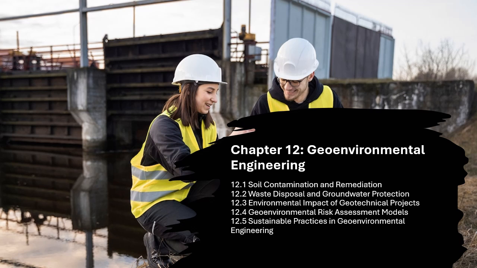Conclusion. Geotechnical projects, while necessary for infrastructure development, can have significant environmental impacts. Understanding these impacts and implementing strategies to mitigate them is essential for ensuring the sustainability and safety of these projects.